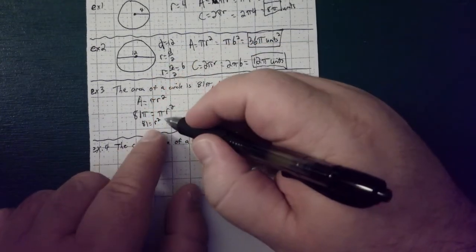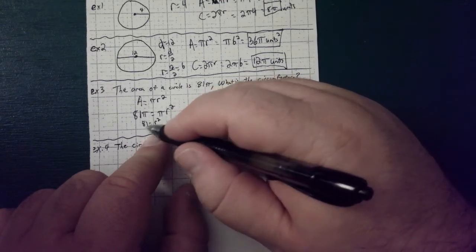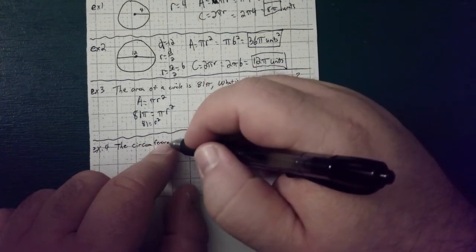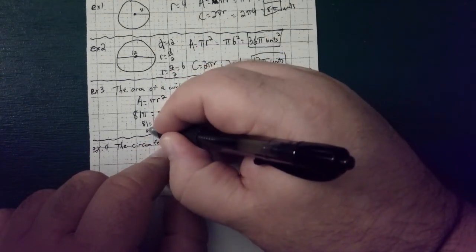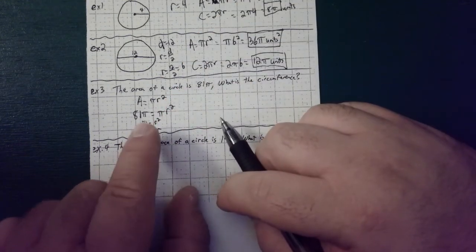And this is kind of like that last step of the Pythagorean theorem problem. Anytime you have r squared, to get rid of the squared and find out just what the radius is, you take the square root. The square root of 81 is 9. The square root of r squared is r. So the radius is 9.